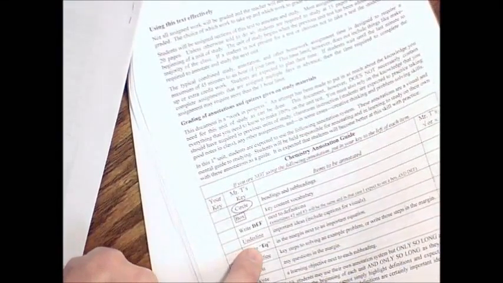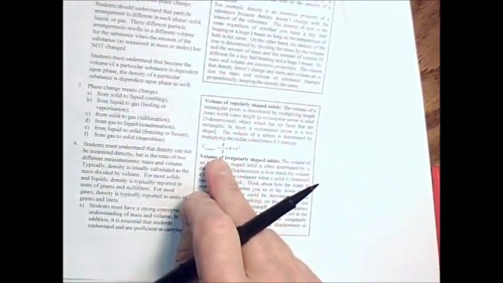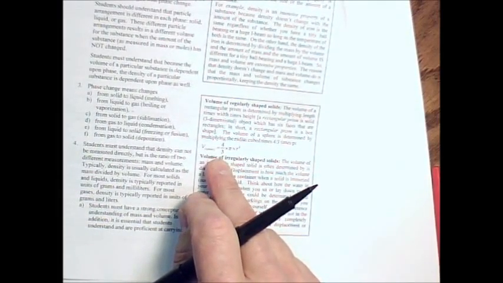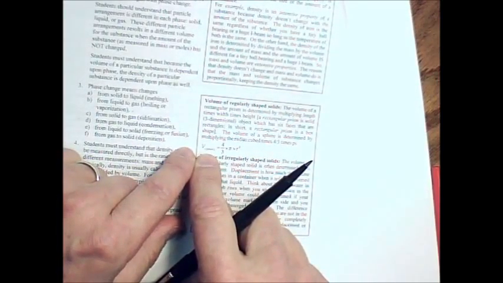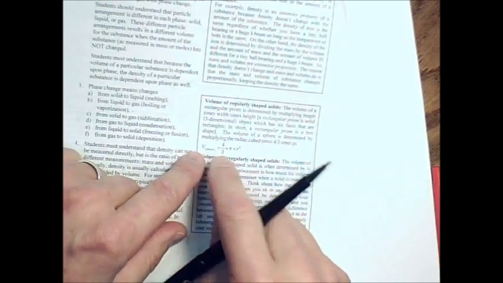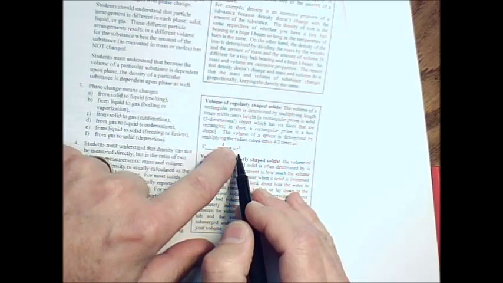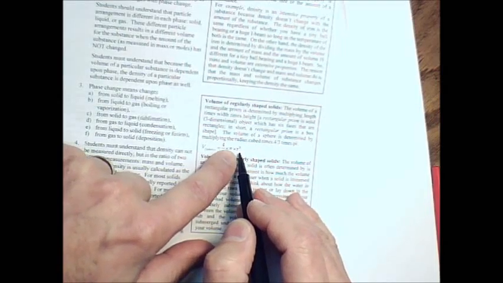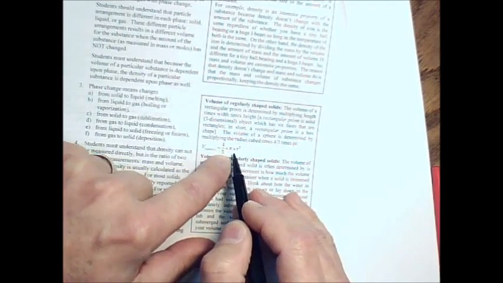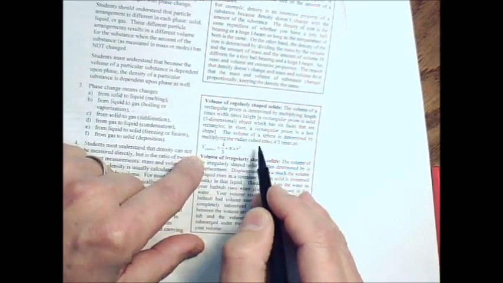You got to write EQ next to equations. Well, there really aren't any equations in Unit 1. I just kind of stuck this one in here to let you see what an equation looks like. Usually an equation is going to have variables, and if you remember from your math classes, x's and y's are variables. Well, in the sciences, you start getting to other variables. R is a radius, so it is a variable, but pi is not a variable. That's a known number. So this is a variable, this is a variable. So that makes that an equation.